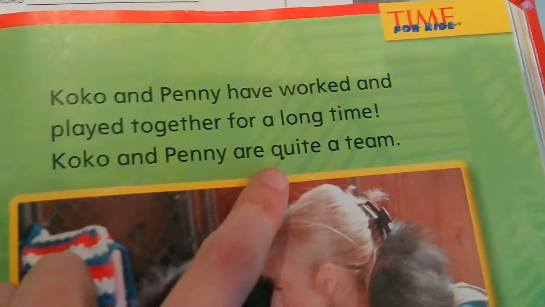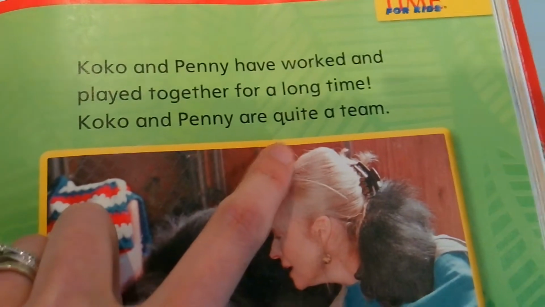Koko and Penny have worked and played together for a long time. Koko and Penny are quite a team.